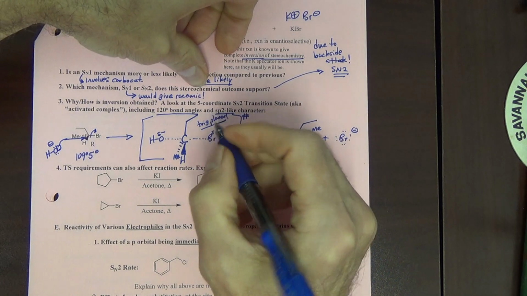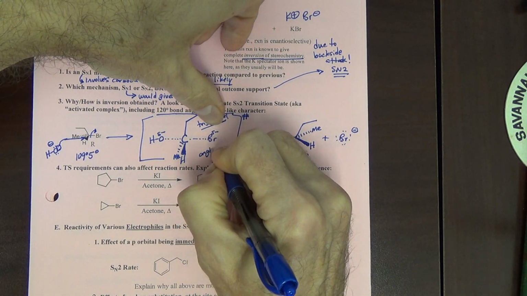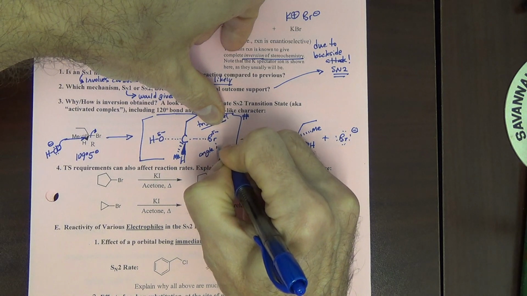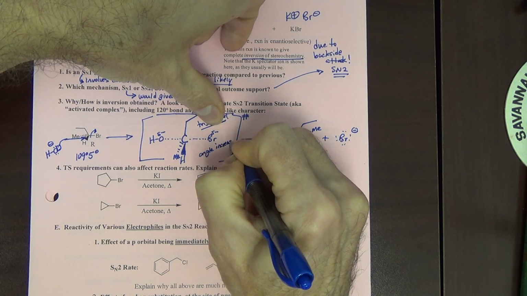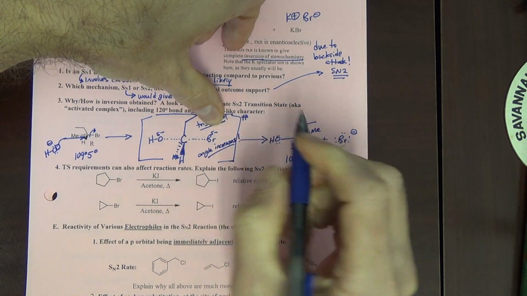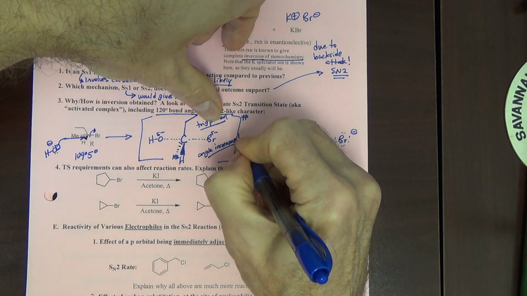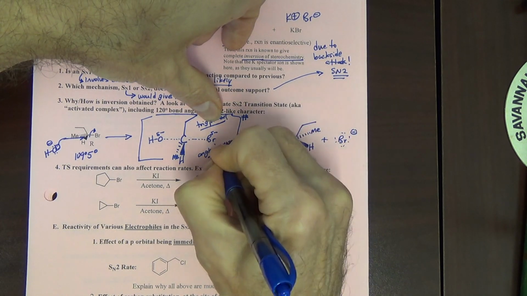Importantly, let's just say angles increase.